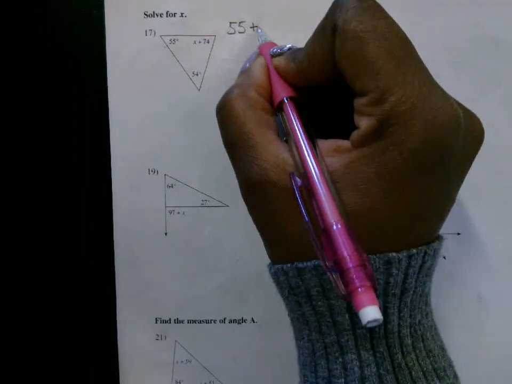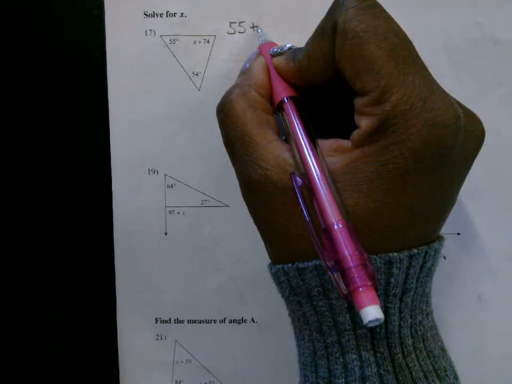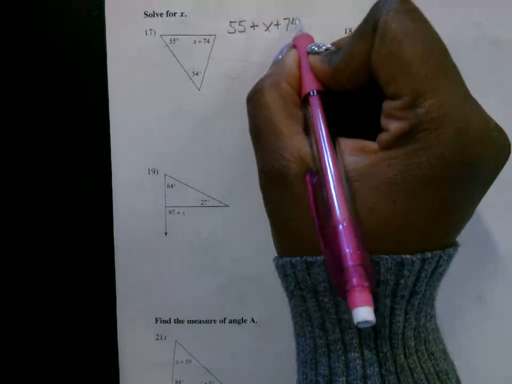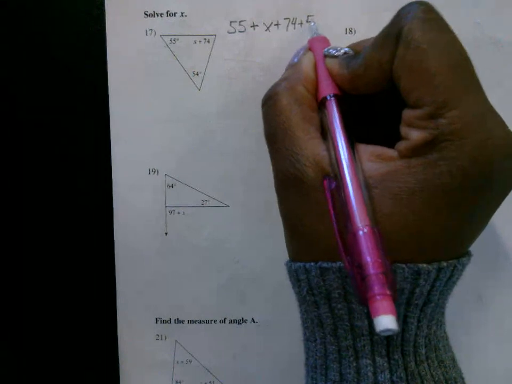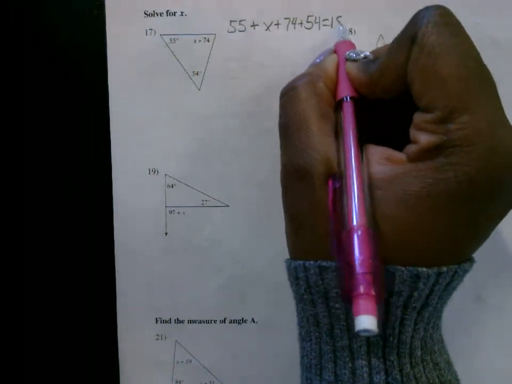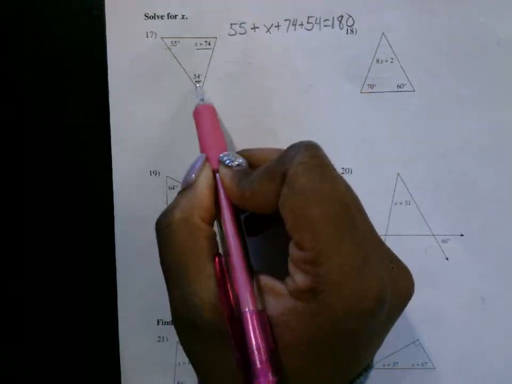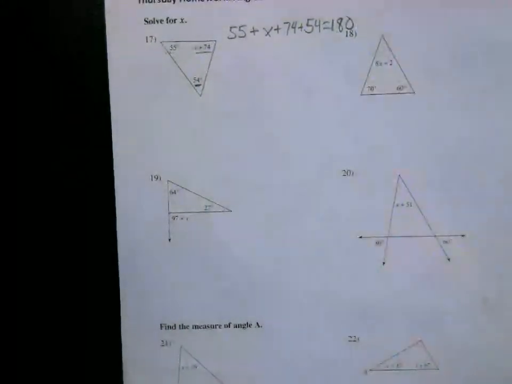Aaliyah, you got a question? Okay, just making sure. X plus 74 plus the 54 is equal to 180. So this angle plus this angle plus this angle all set equal to 180.